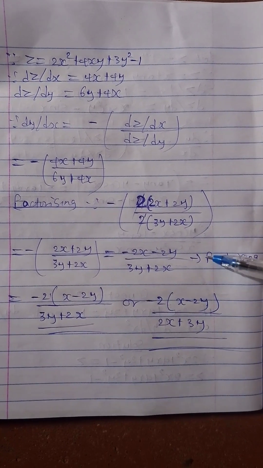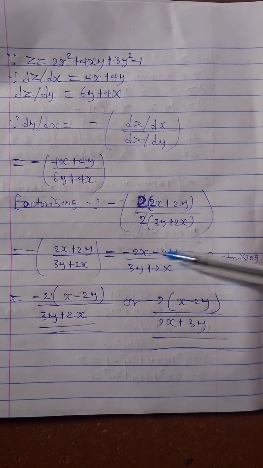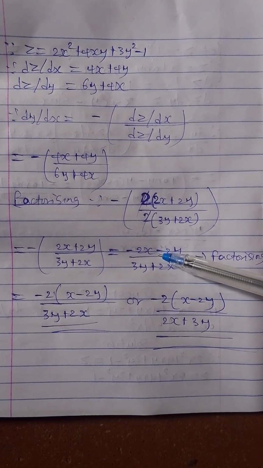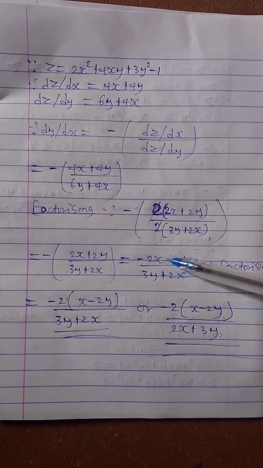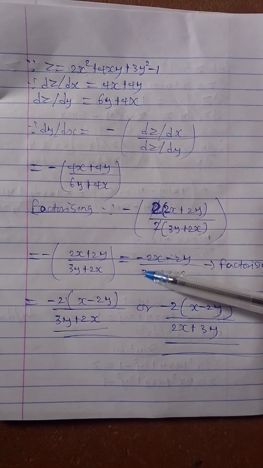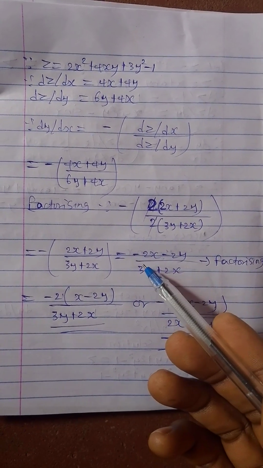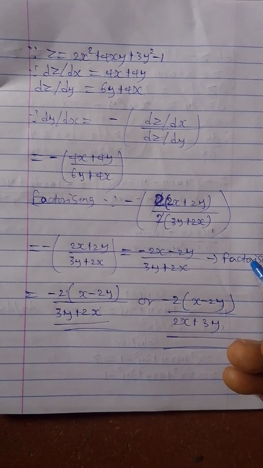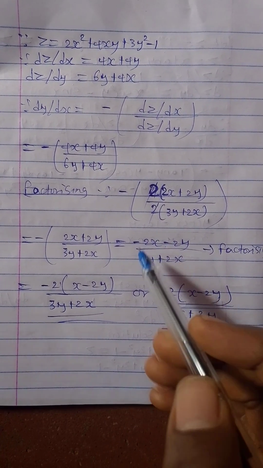So therefore let's factorize this now. In the numerator, what is common? The common factor here is minus 2.